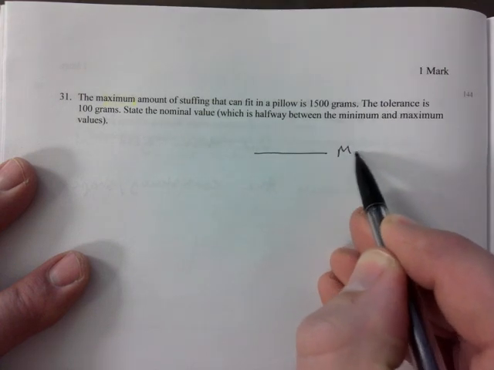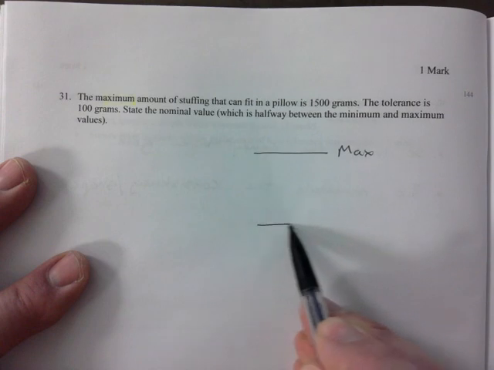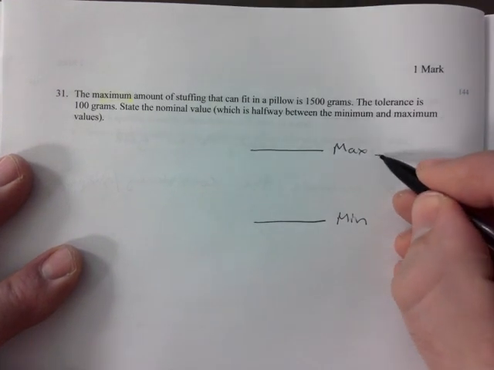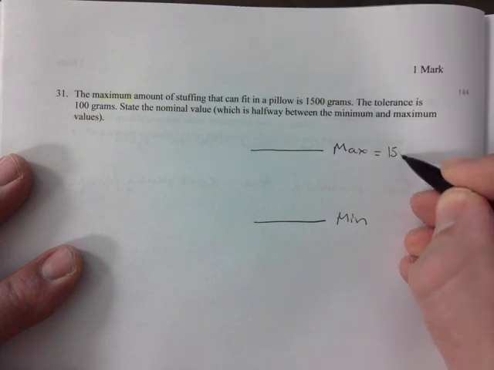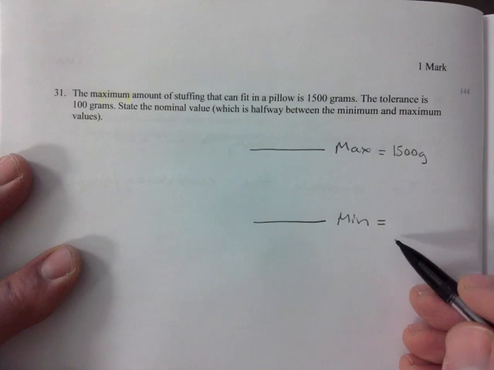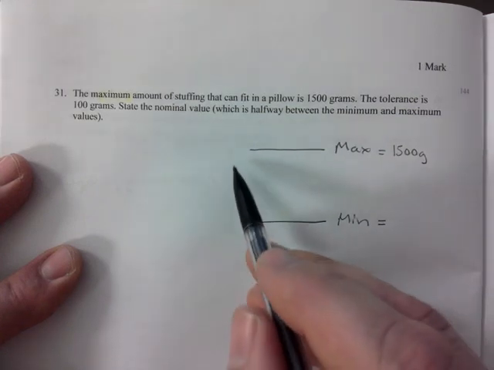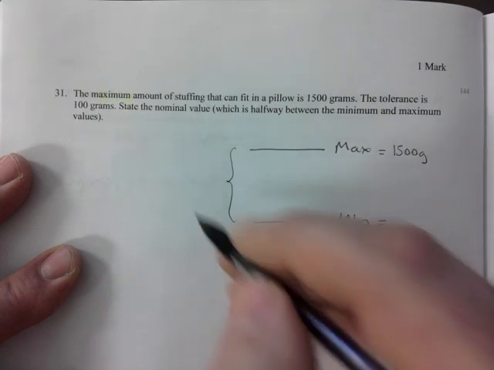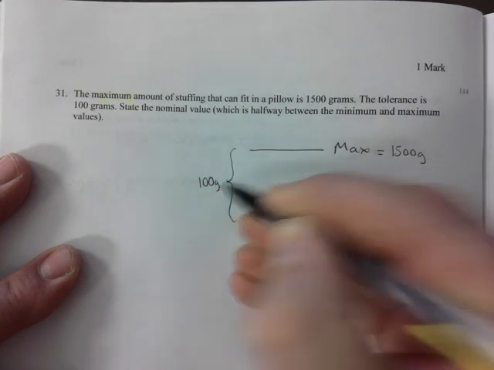There's always a max when it comes to tolerance, and there's always a min. We are given something here. They're giving us that the max is 1,500 grams. The min, we don't know what it is yet. But we do know the tolerance. What is the tolerance? 100 grams.